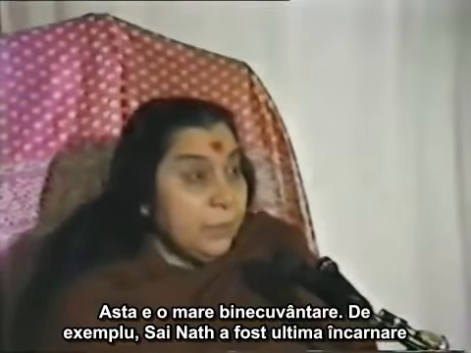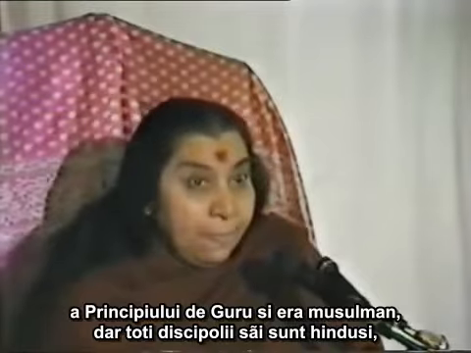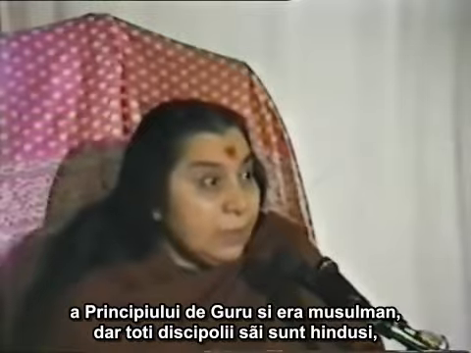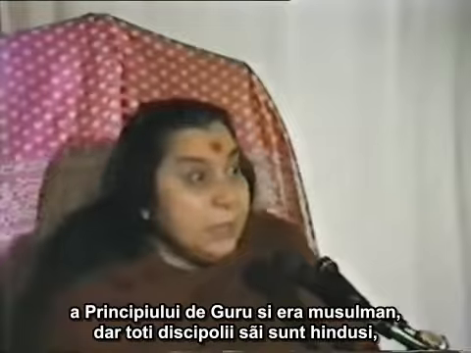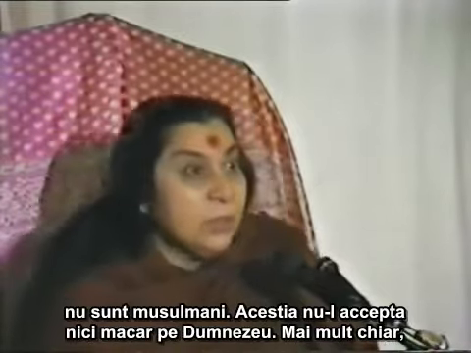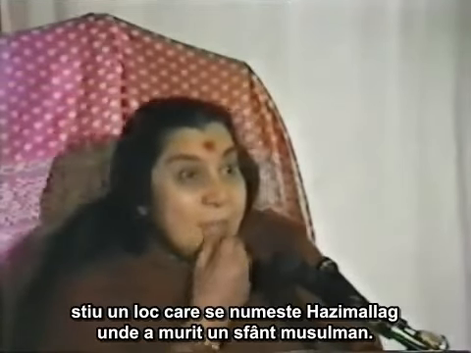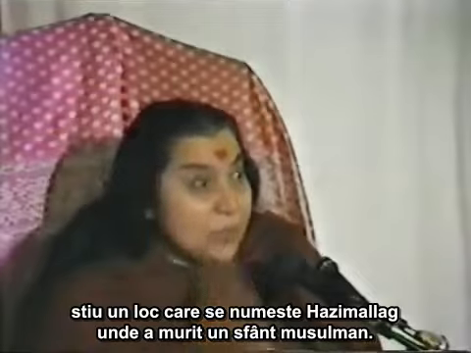For example, now, Sainath, who was the last incarnation of the Guru principle. He was a Muslim. But all his disciples are Hindus. They are not Muslims. Muslims don't accept him even as God. Not only that, but there's one place called Haji Malang, where a saint died who was a Muslim.